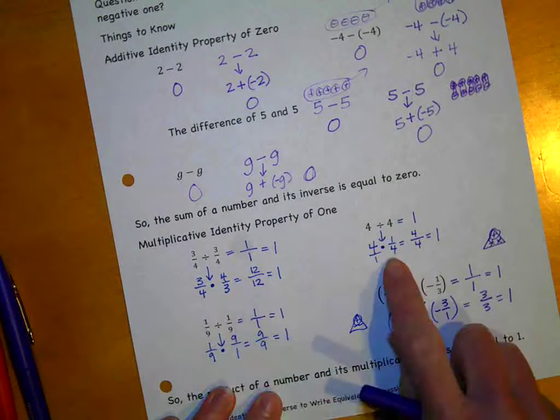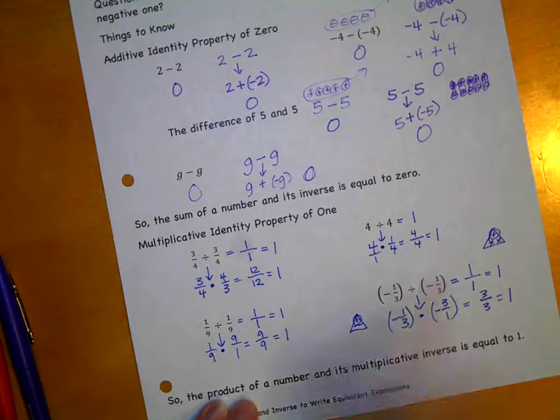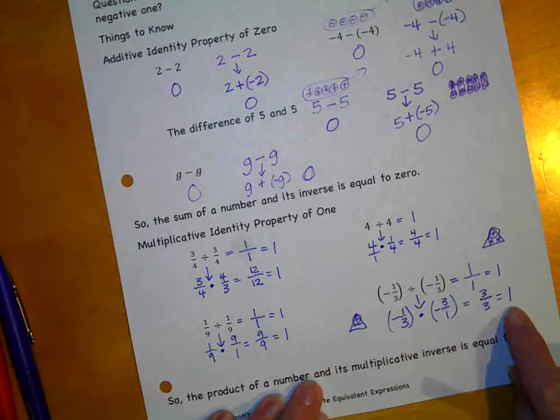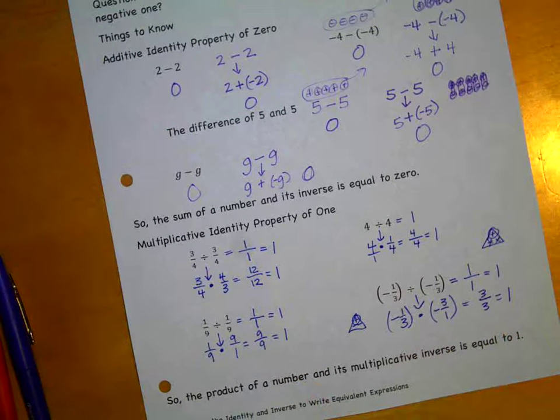Look at it. The reciprocal is here, and we got 1. The reciprocal is here, and we got 1. And so that's a really cool thing to see.